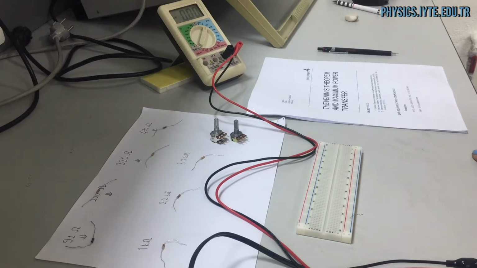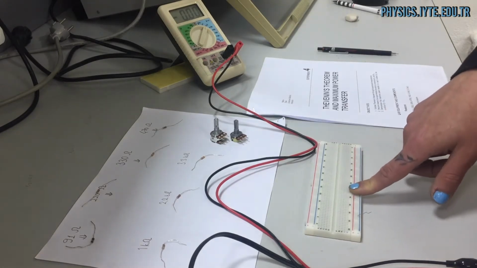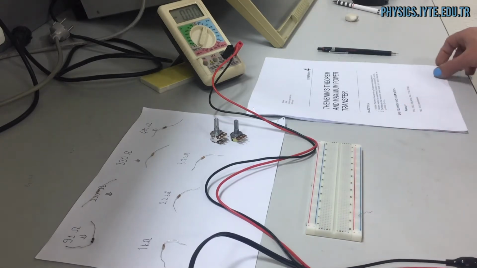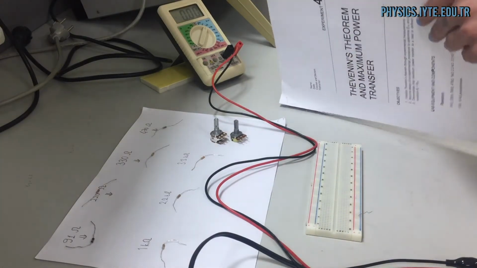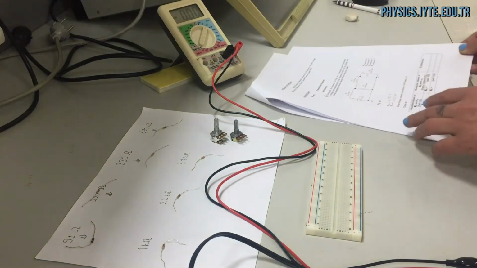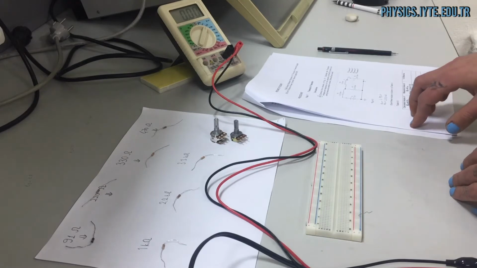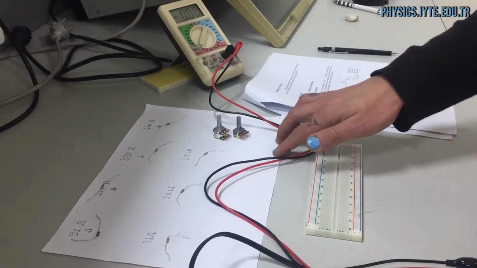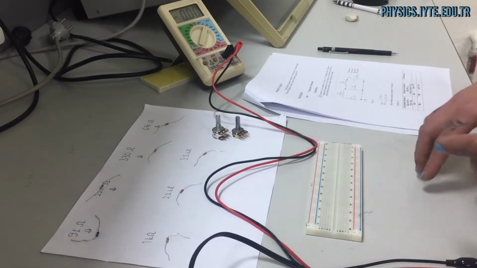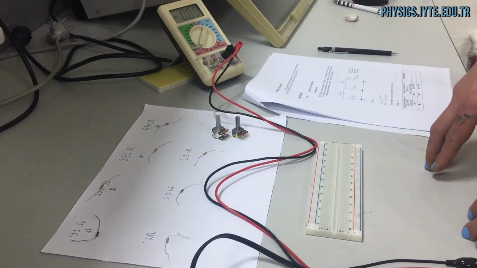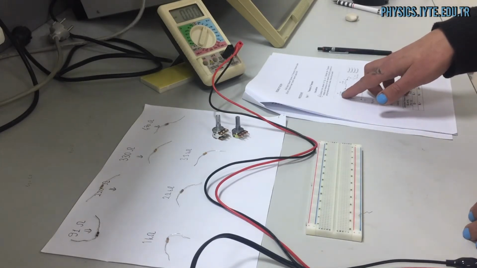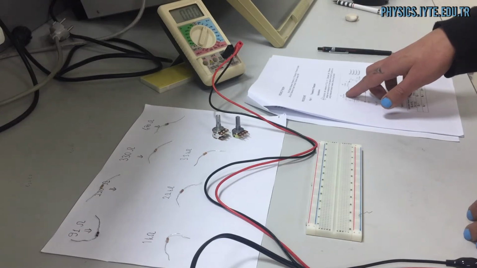equal to Thevenin resistance. So in the lab, in the experiment, we will use resistors and a potentiometer, a board, a multimeter, and a voltage source. In the first part of the experiment, validating Thevenin's theorem, firstly, we will see the actual values of the resistors that we will use. So to do that, firstly, we will measure the 3.3 kilo ohm resistor.